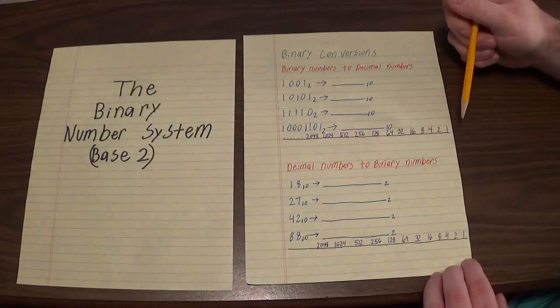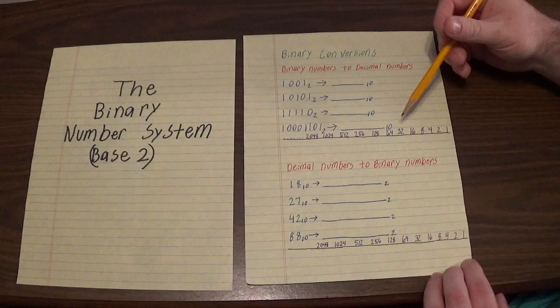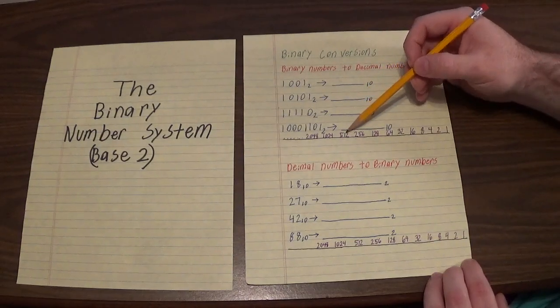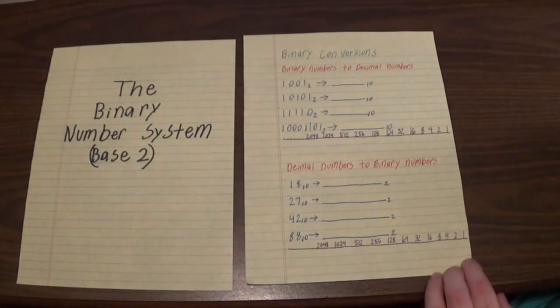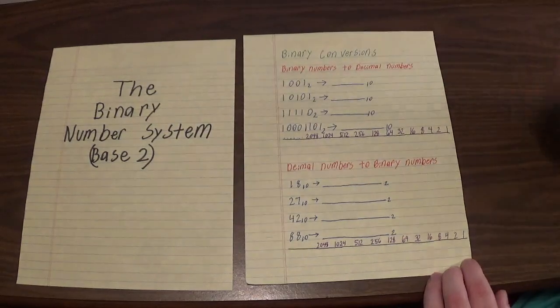Alright, so the binary number line just goes 1, 2, 4, 8, 16, 32, 64, 128, 256, 512, 1024, 2048, and on we could go. Alright, so it's just like any other number line. It goes on forever. Alright, so it's pretty easy to remember because it doubles.